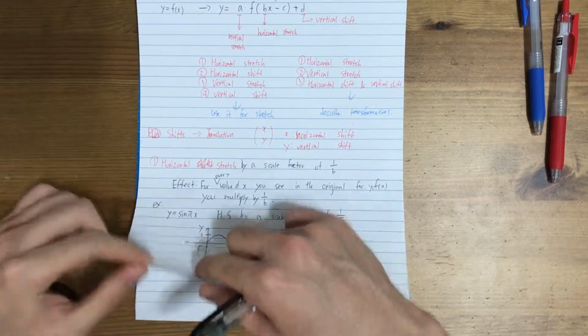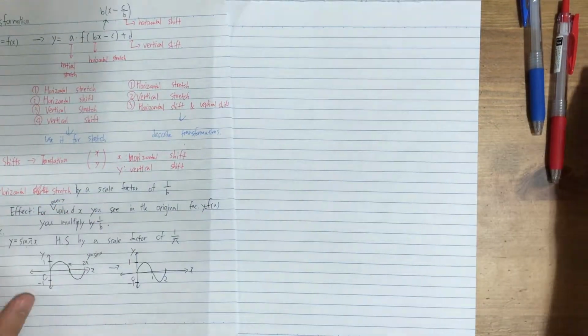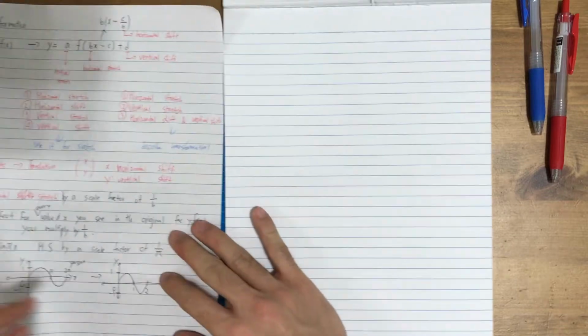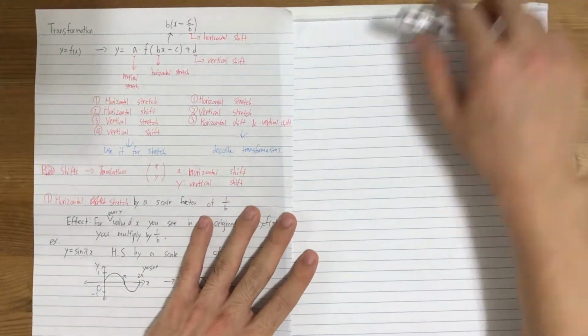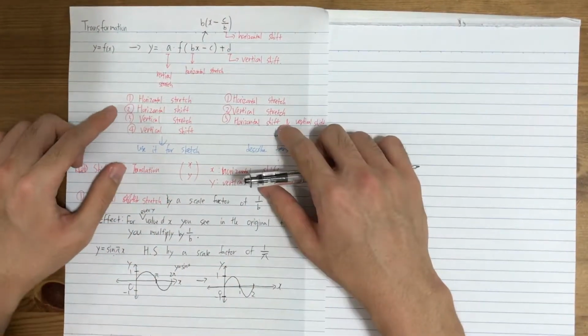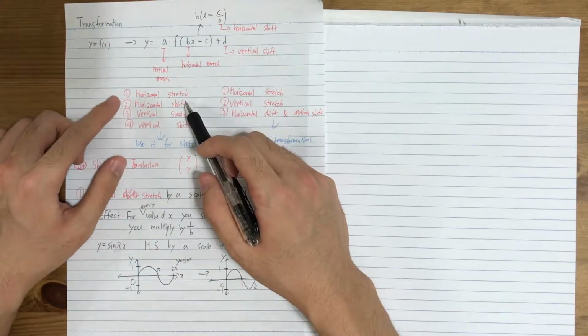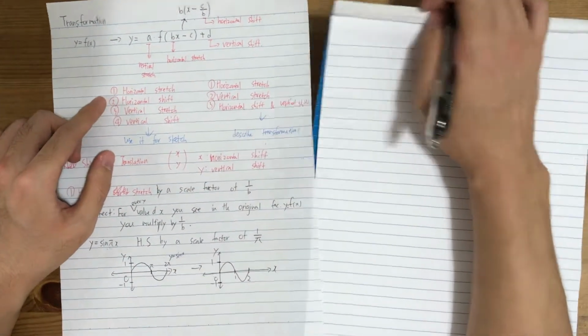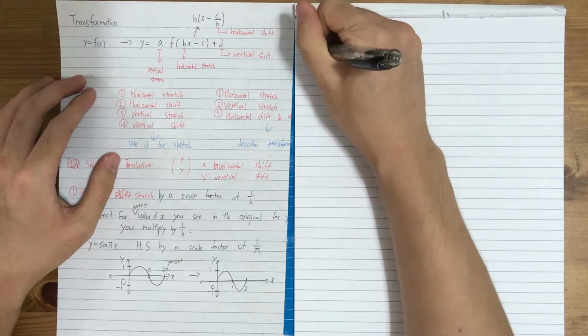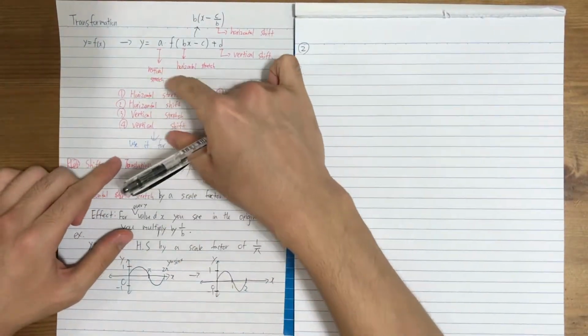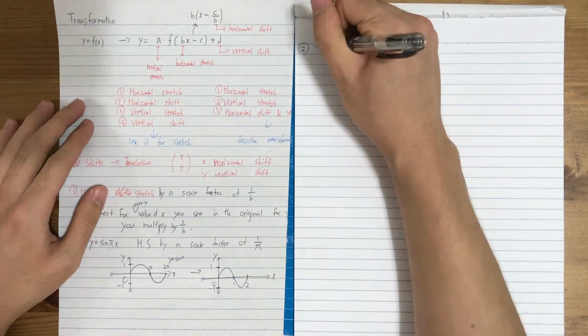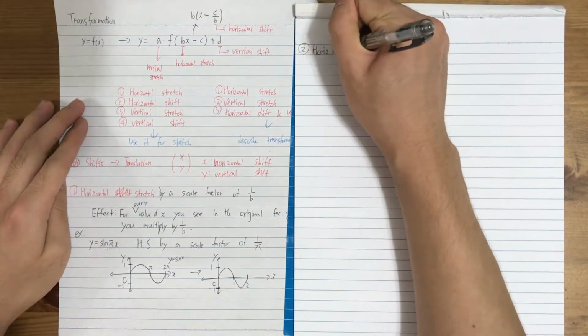So this is the first transformation. And the second thing is, second, we usually go for the horizontal shift. So again, this is for sketching, okay? So horizontal shift.